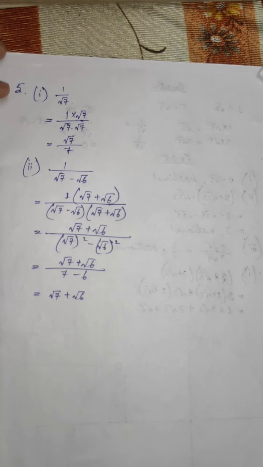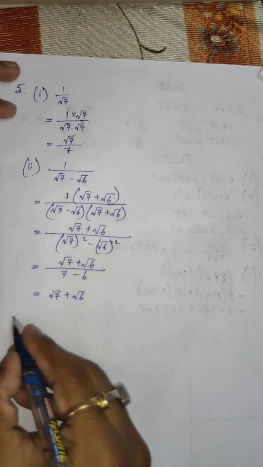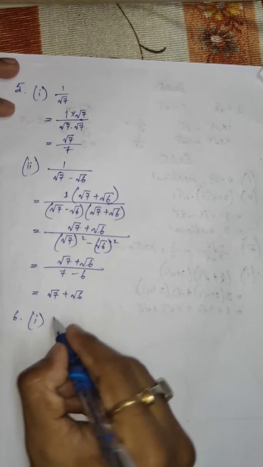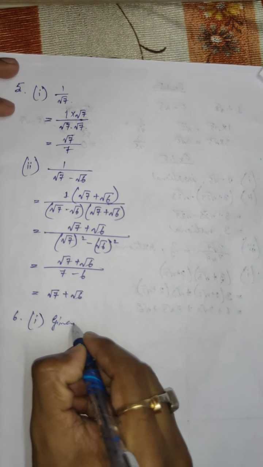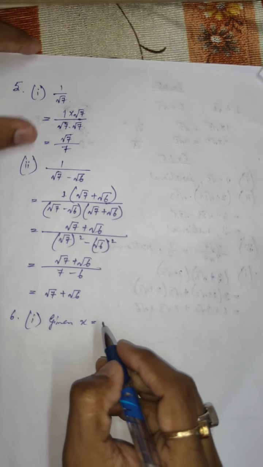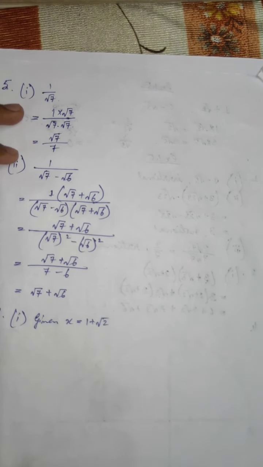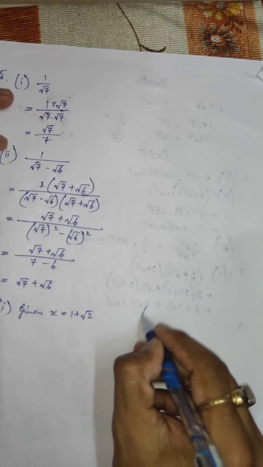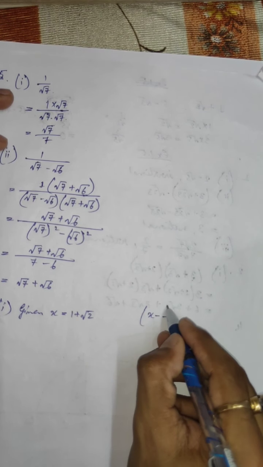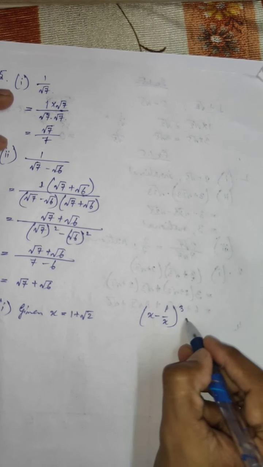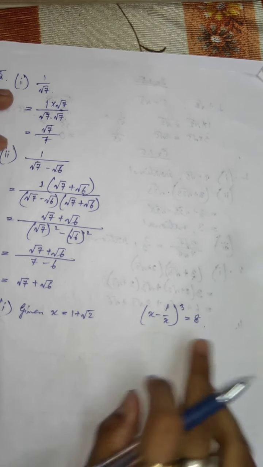Next, number 6. Number 6, see, given x equal to 1 plus root 2, and we have to prove that x minus 1 by x, whole thing cubed, is equal to 8. This is LHS, this is RHS.